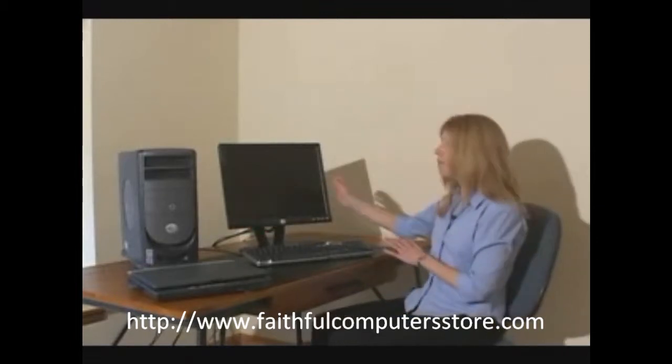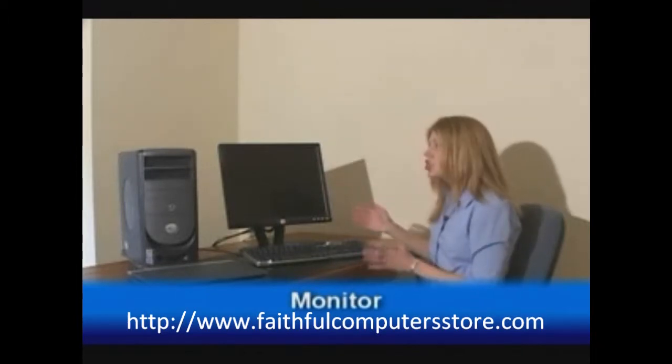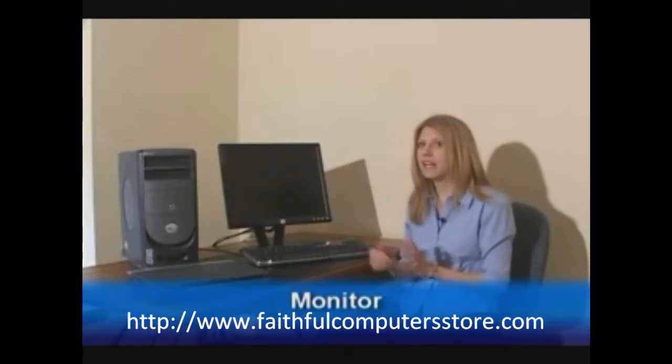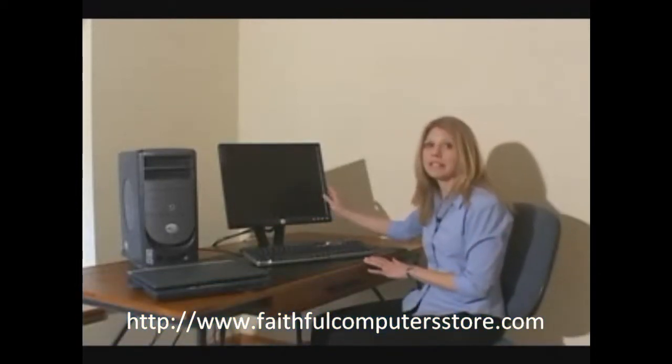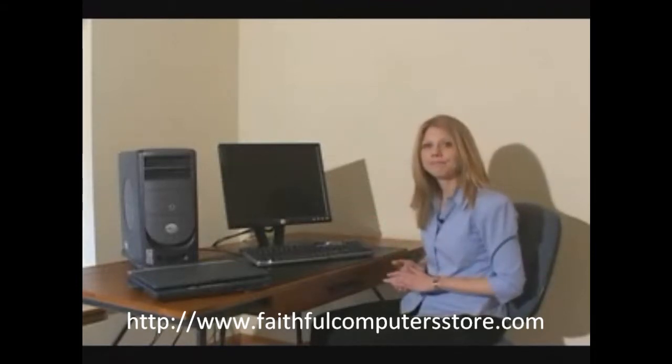All personal computers have a monitor, sometimes referred to as a screen or display, that shows the images generated by the computer. That's really all this piece of equipment does. It's like a television, but without the channels.